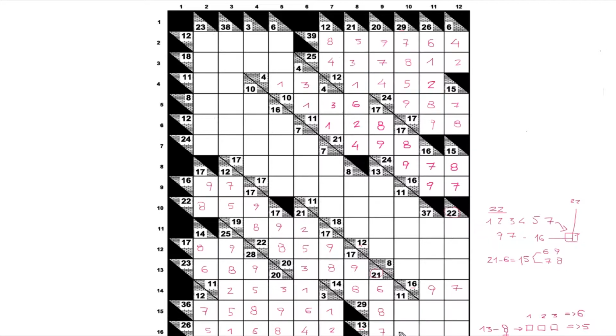Remaining 3 numbers are 1, 2 and number 3. But here cannot be number 3 because number 8 must be here, and that's not possible. Here cannot be number 1 because here would be number 10. And the last remaining number is here, and that it's number 2. And here will be number 8.